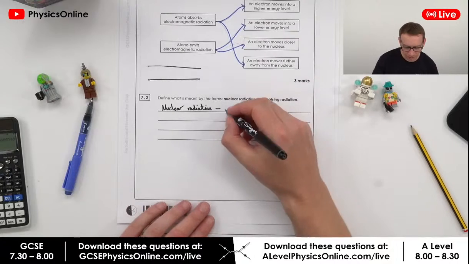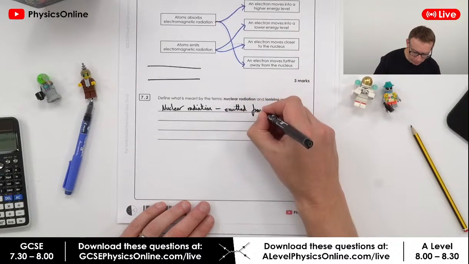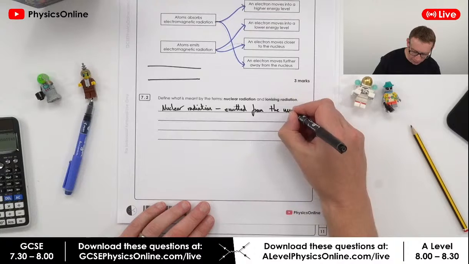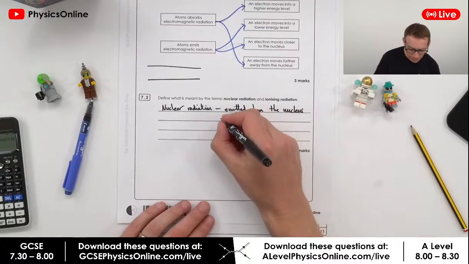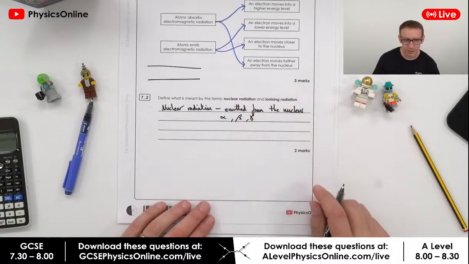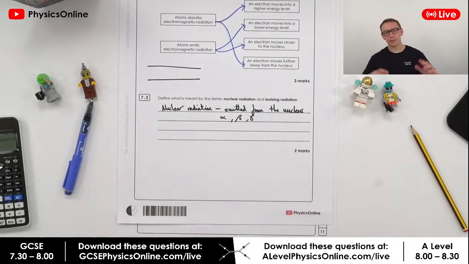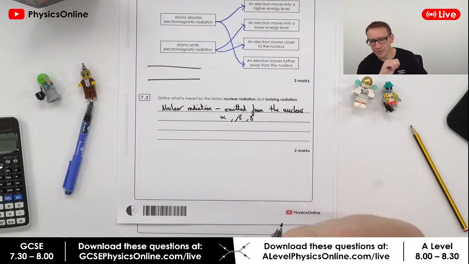I would say that this is something which is emitted from the nucleus. Examples of that could be alpha radiation, beta radiation, or gamma radiation. We might also have neutrons given out. So nuclear radiation is something emitted from the nucleus.